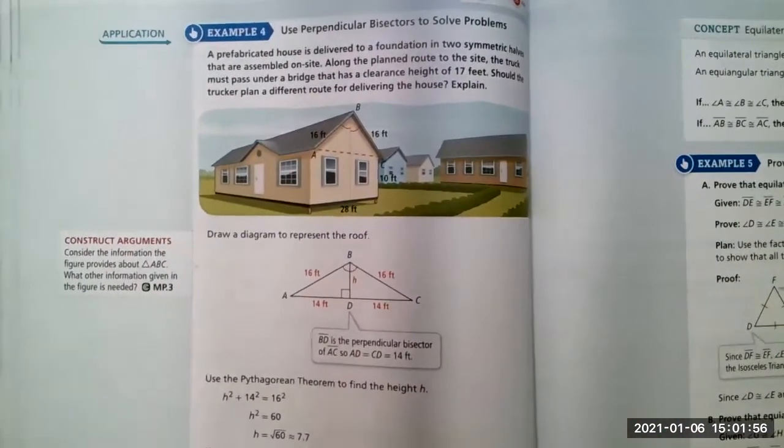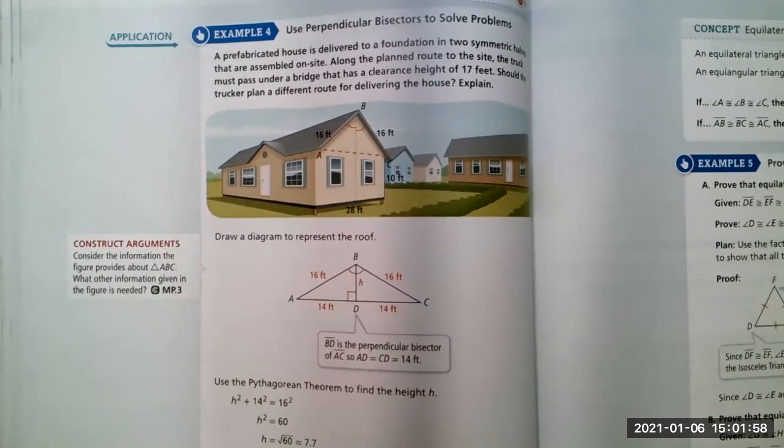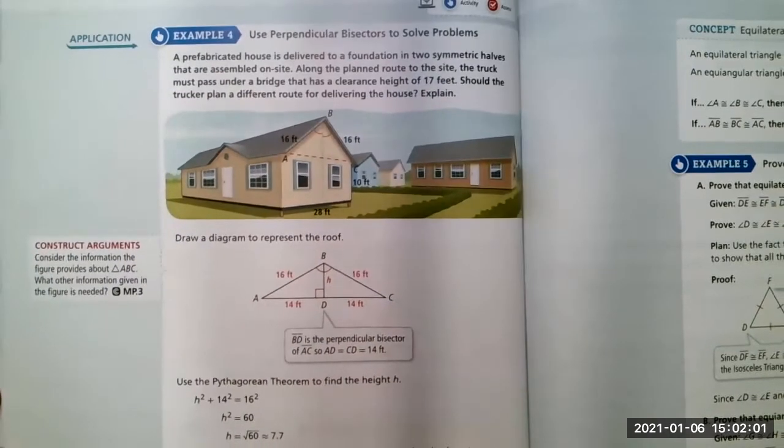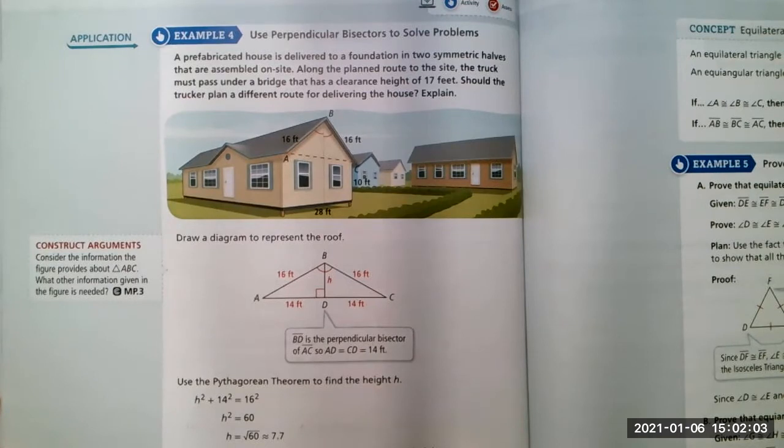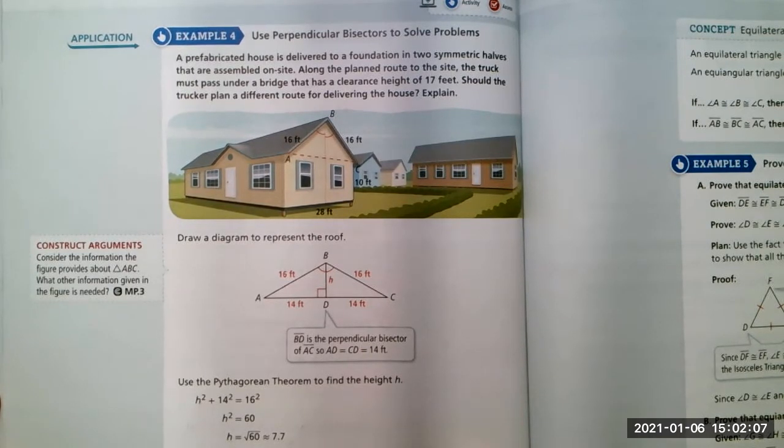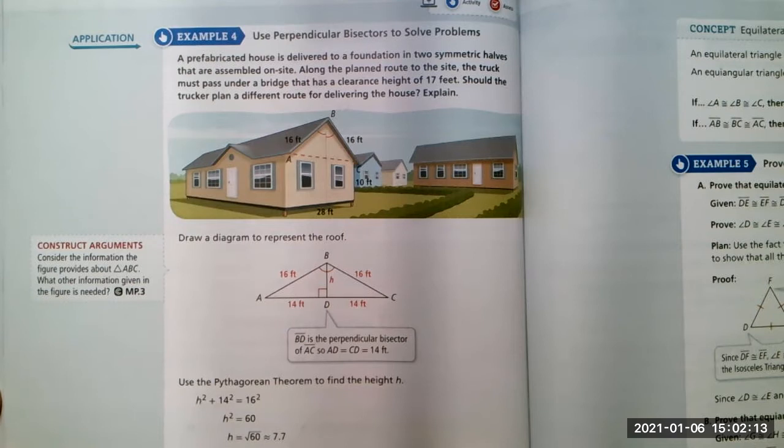Example 4. Use perpendicular bisectors to solve this problem. A prefabricated house is delivered to a foundation in 2 symmetric halves that are assembled on site. Along the planned route to the site, the truck must pass under a bridge that has a clearance height of 17 feet. Should the trucker plan a different route for delivering the house?